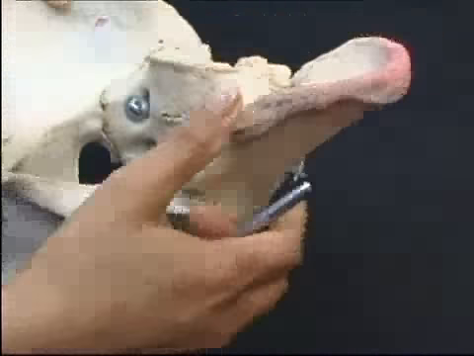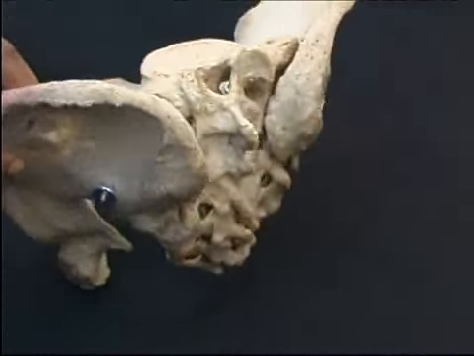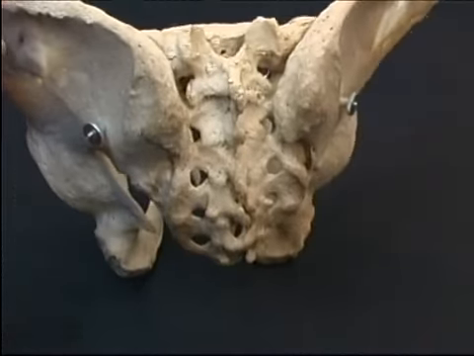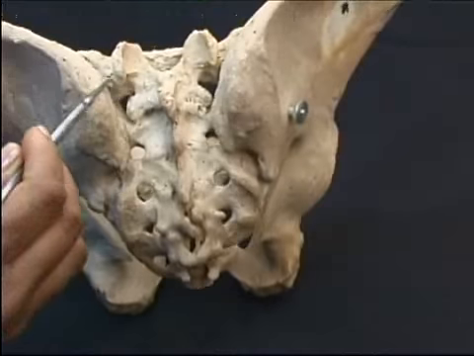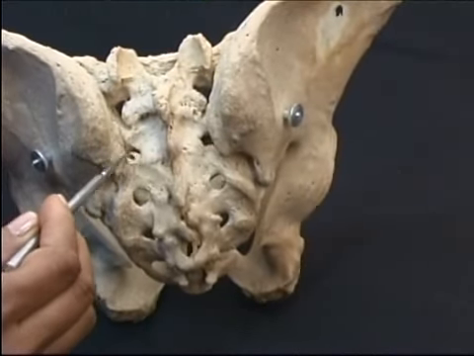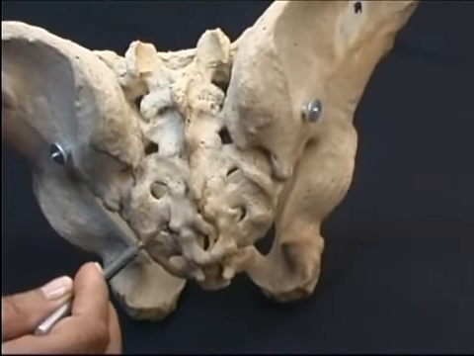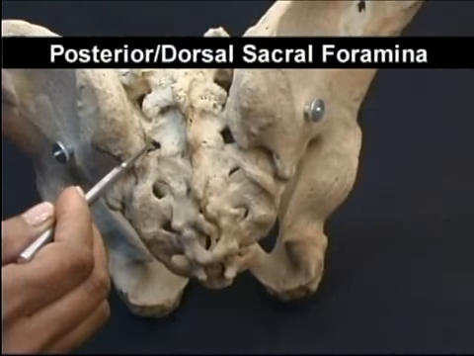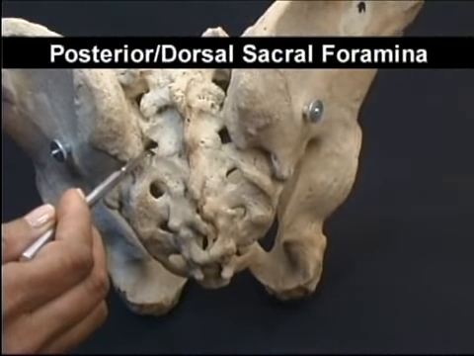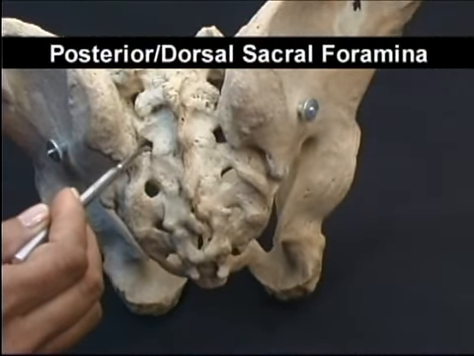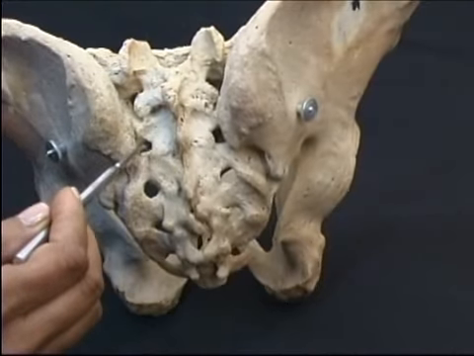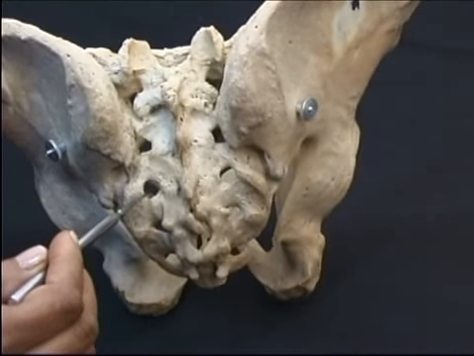On the posterior aspect of the sacrum, there are openings, and these are dorsal sacral foramina. Dorsal rami of the sacral nerves exit through these openings.